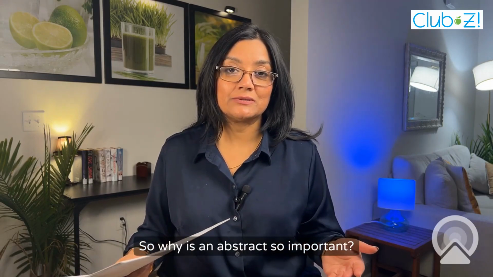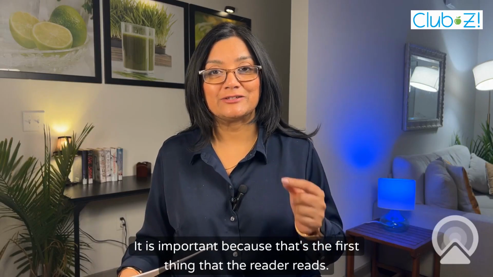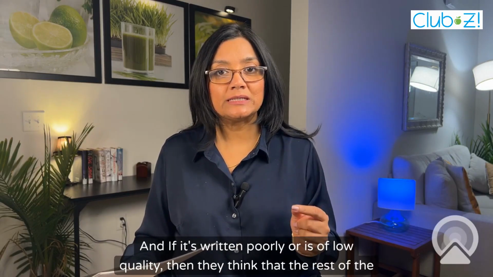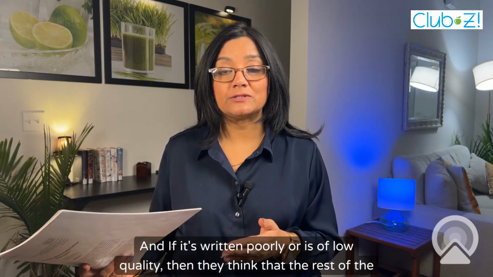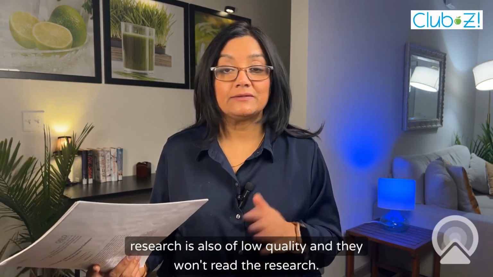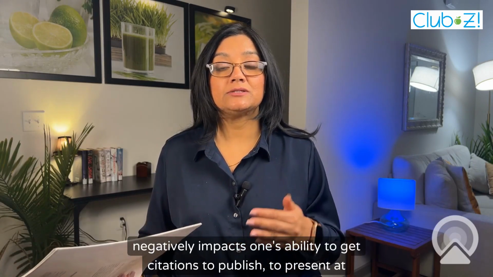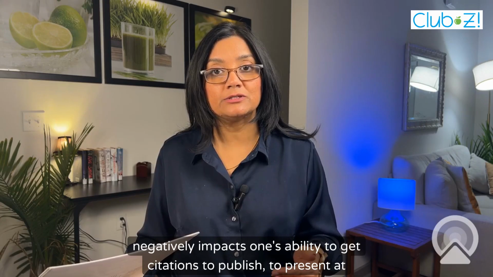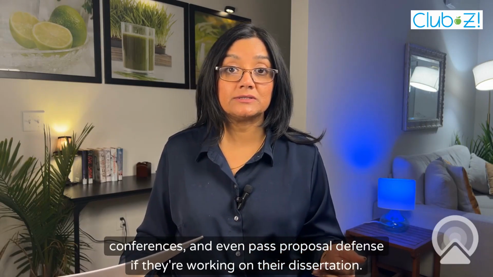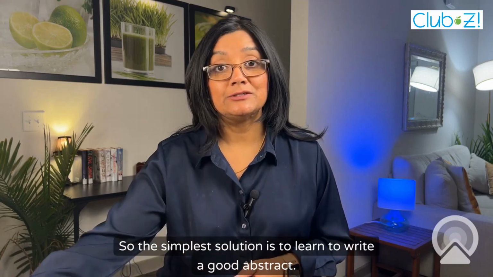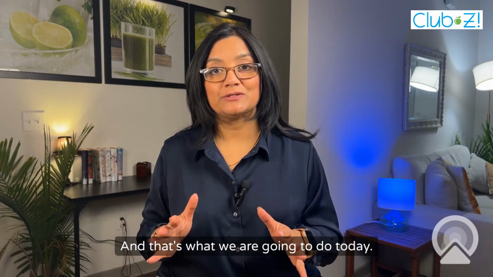So why is an abstract so important? It is important because that's the first thing that the reader reads. And if it's written poorly or is of low quality, then they think that the rest of the research is also of low quality and they won't read the research. Which negatively impacts one's ability to get citations, to publish, to present at conferences, and even pass proposal defense if they're working on their dissertation. So the simplest solution is to learn to write a good abstract. And that's what we are going to do today.